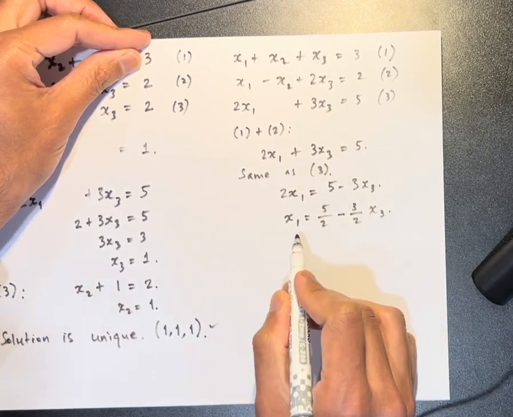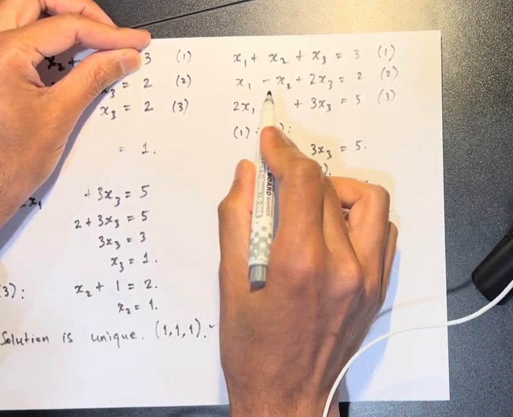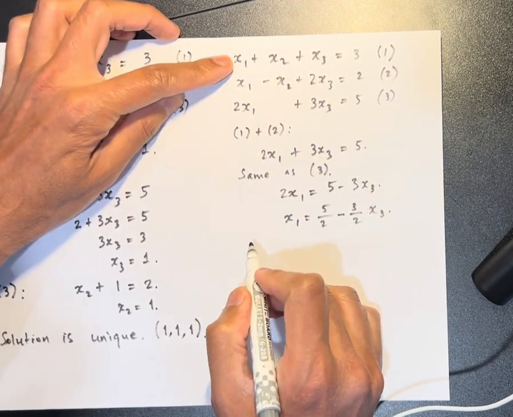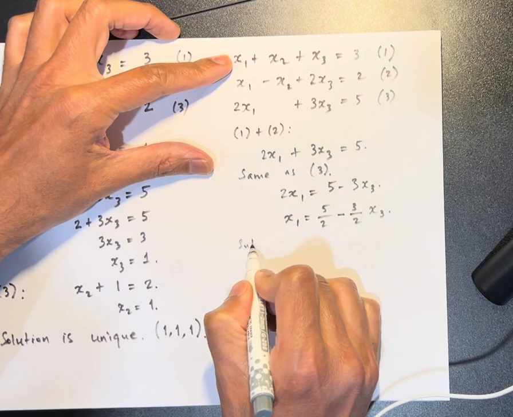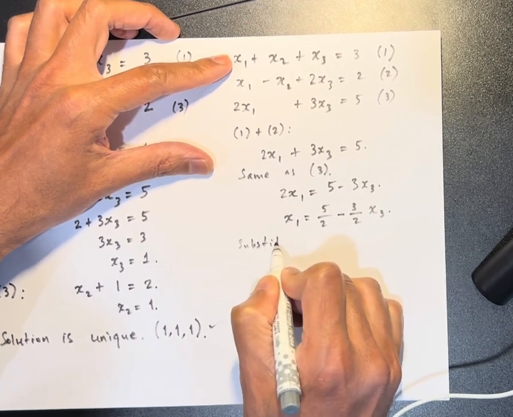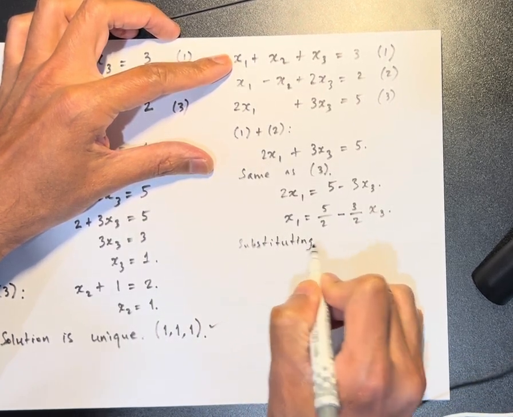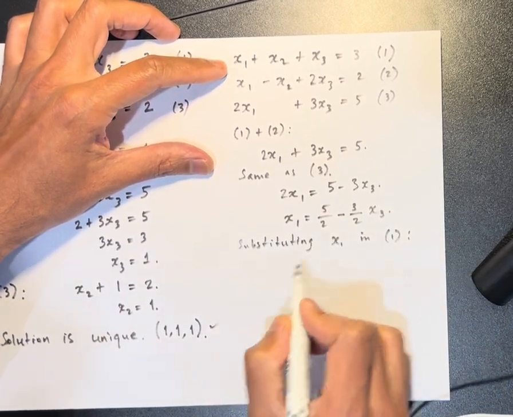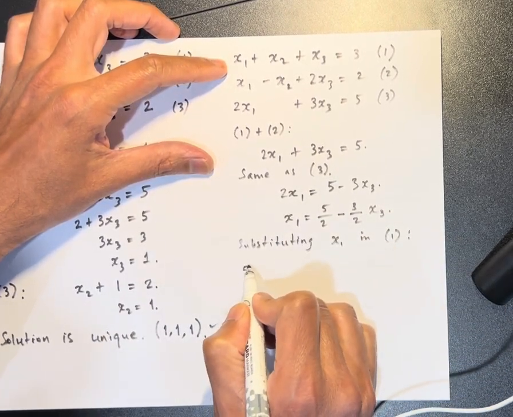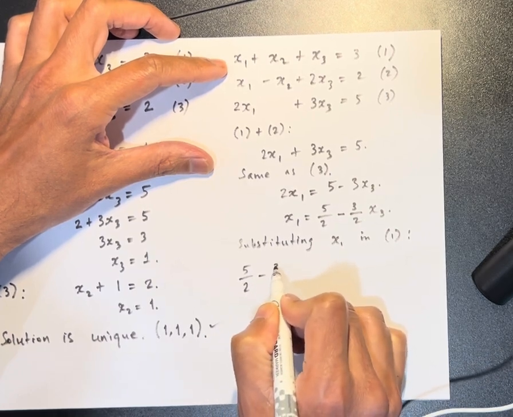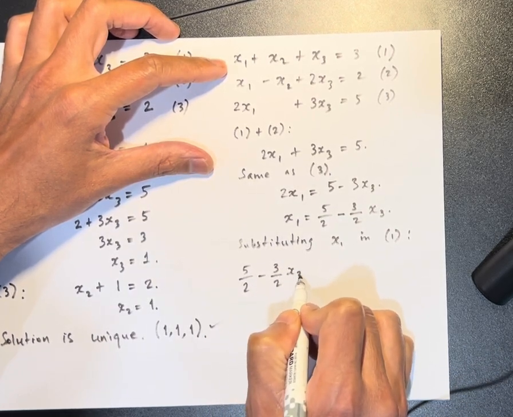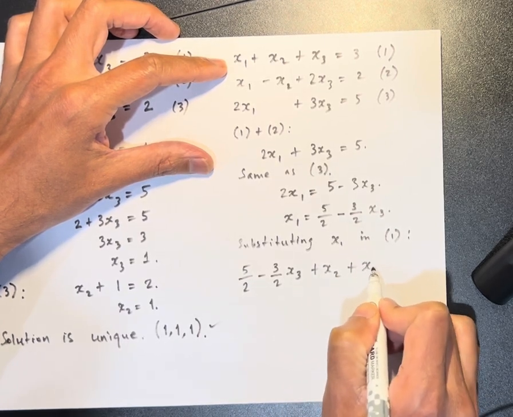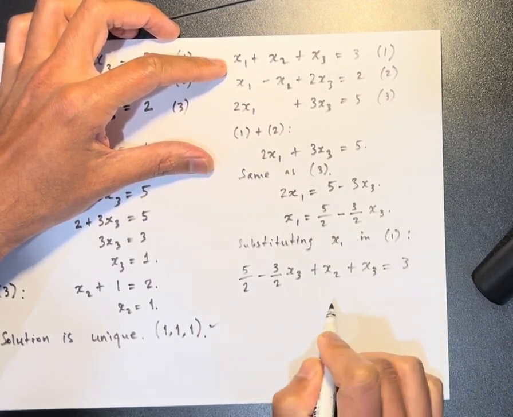Okay, and then we take this and substitute back here. Substituting x1 in 1, we get 5 by 2 minus 3 by 2 x3 plus x2 plus x3 equals 3, right?